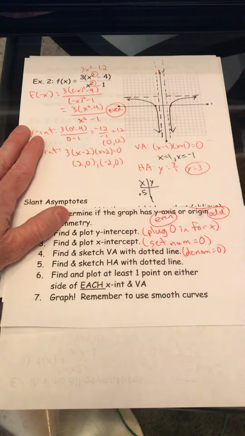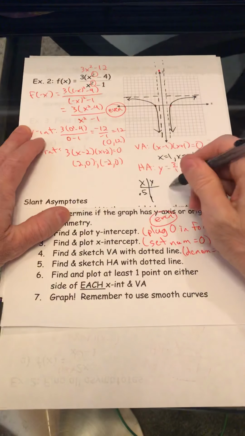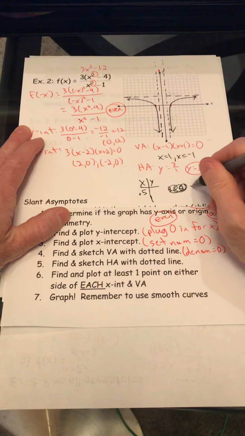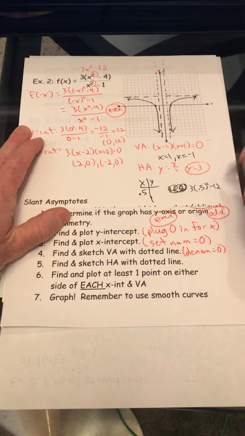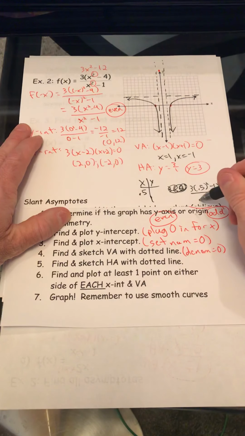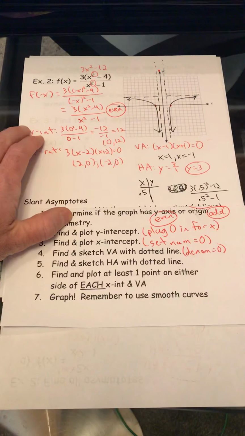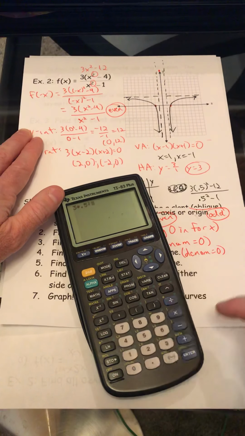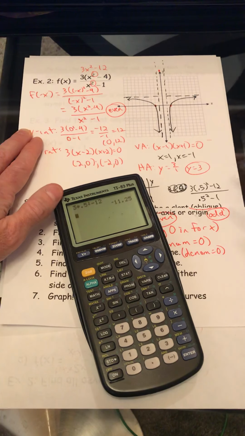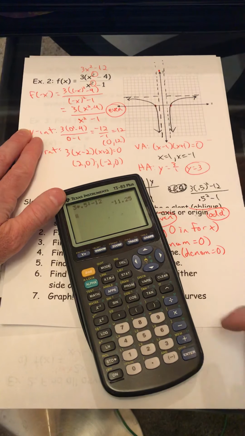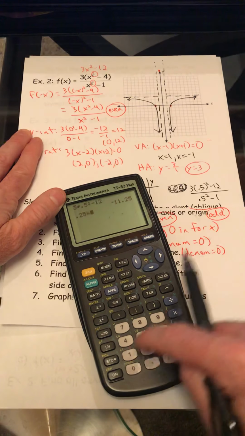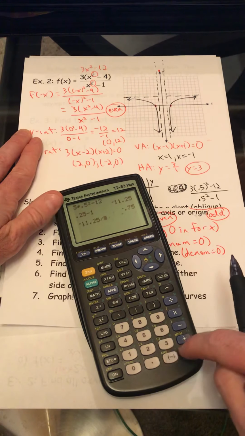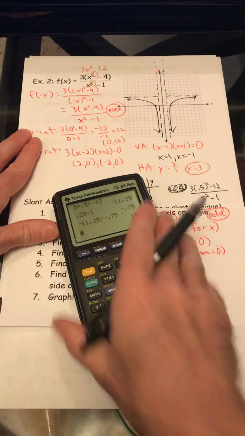I mean, we're going to have to use something like 0.5. So I'm going to actually use the distributed portion. And when we do that, the top is negative 11.25. The bottom is negative 0.75. So when we divide, it is 15.